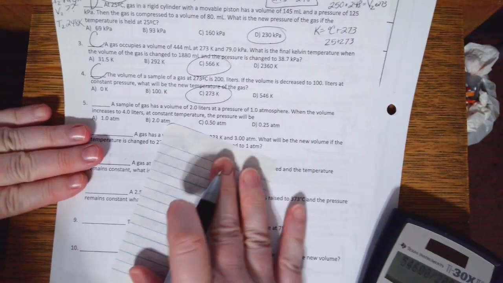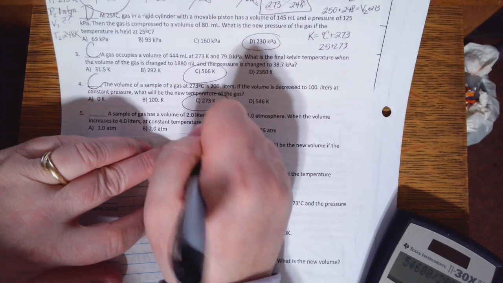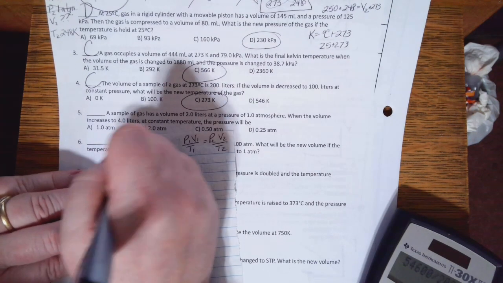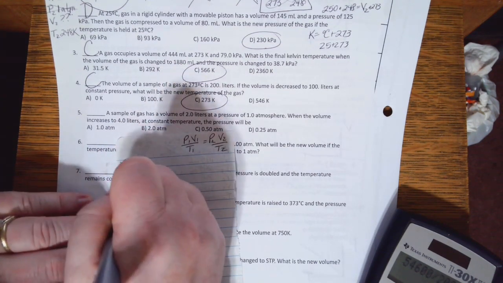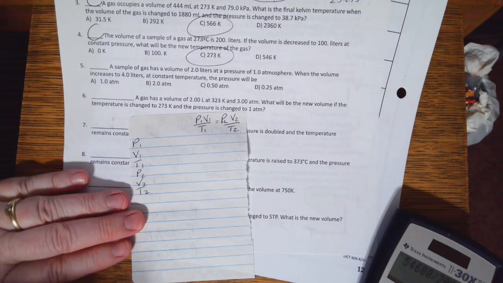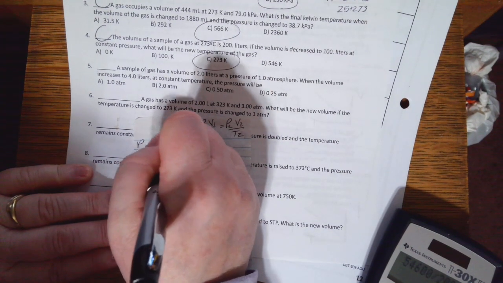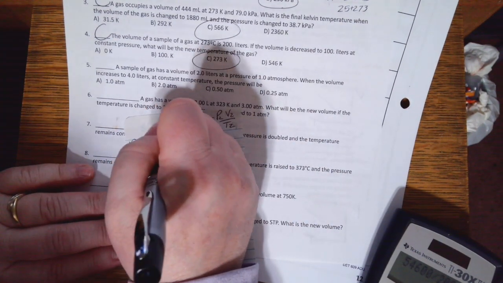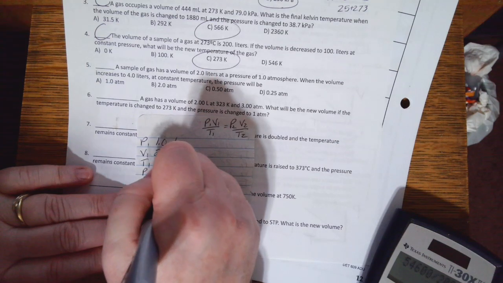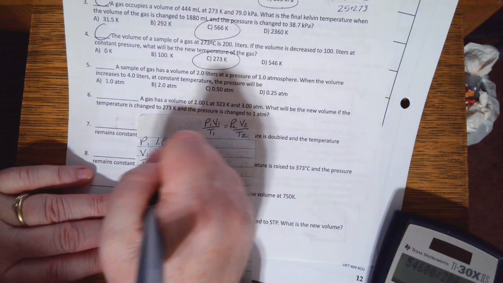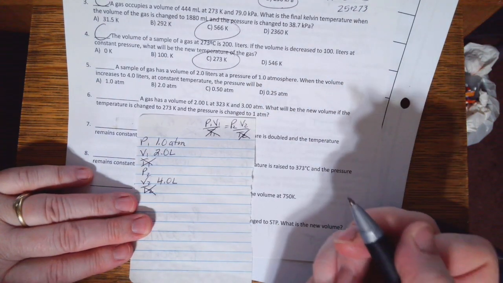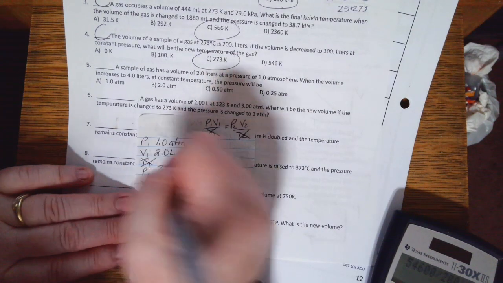All right, here we go. Let's do another one. Okay, so the bonus, we're using the same formula. You don't get this luxury on the exam, but in this case you do. So P1, V1, T1, P2, V2, T2. Let's read it. A sample of gas has a volume of 2 liters, a pressure of 1 atmosphere. When the volume is increased to 4 liters at constant temperature, constant, get rid of it. All right, what the pressure will be, so I'm trying to find this.